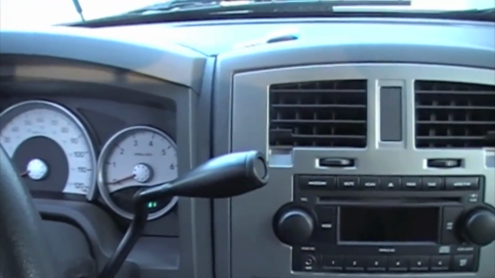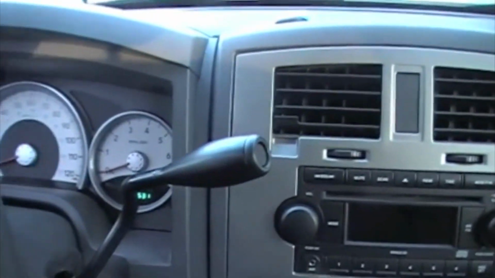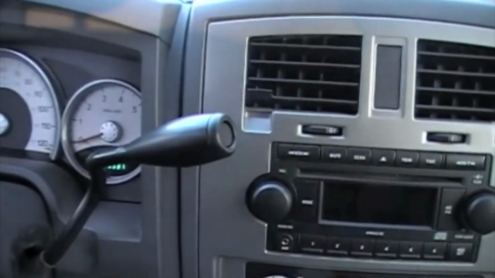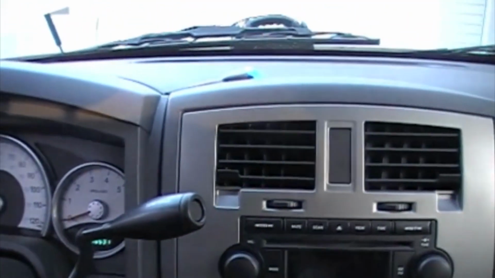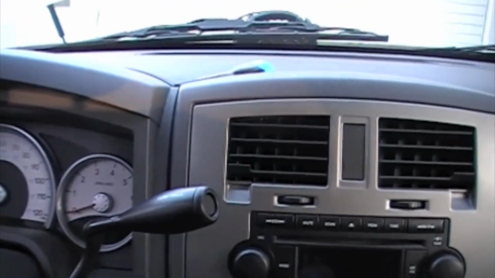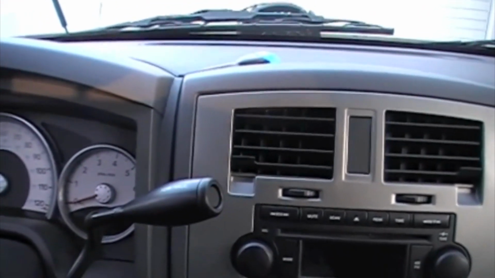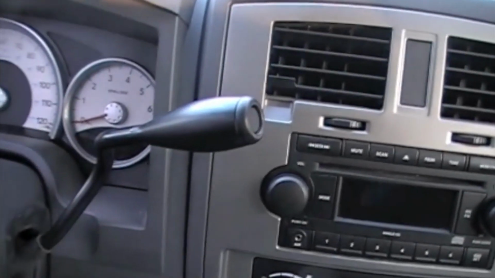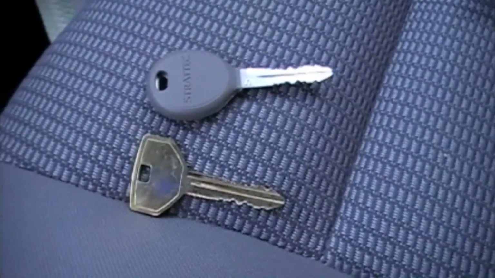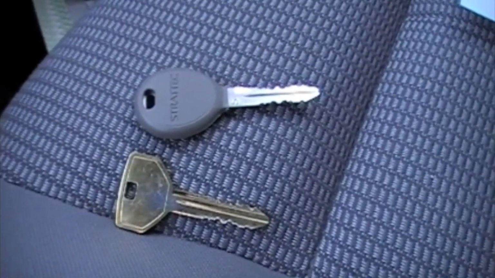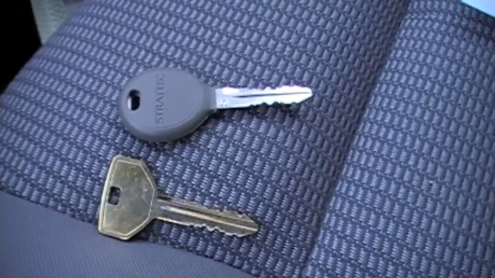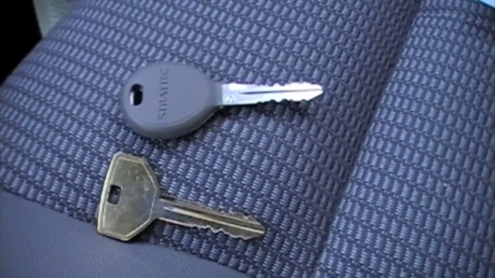I'm going to cut another key, and I'm also going to cut a Y157 test key, and we're going to try to program a new key using a test key and another Stratec 692352 key. Okay, I've got 2 new keys cut here. I got a Y157 test key, and then I have our chip key again.